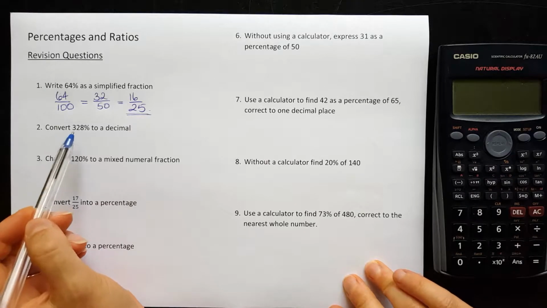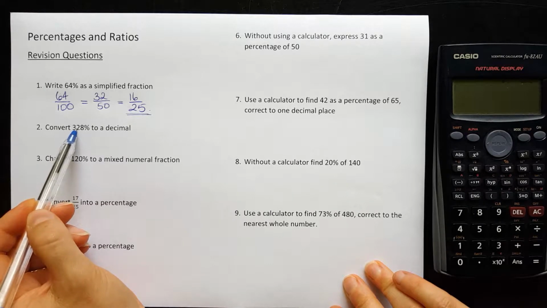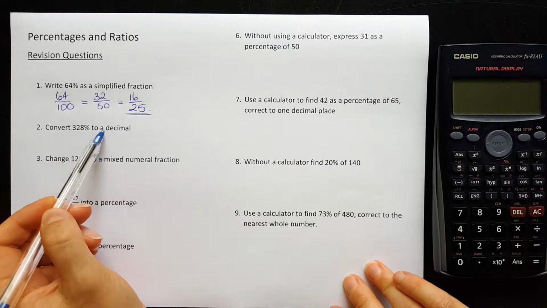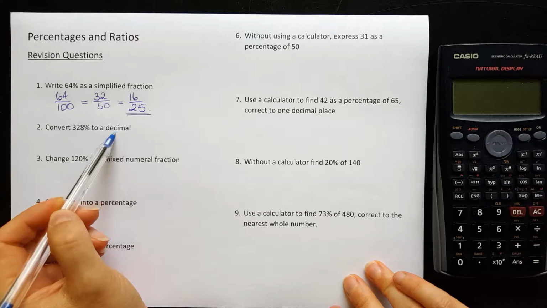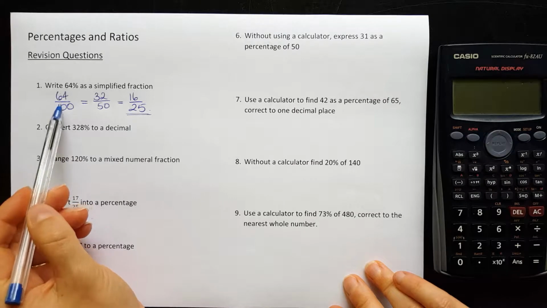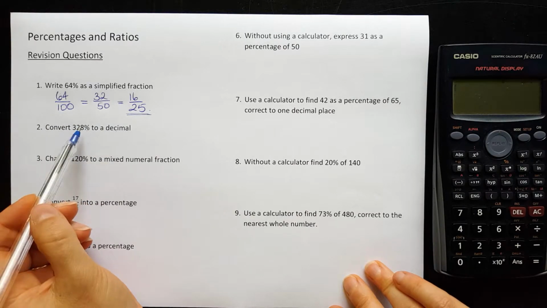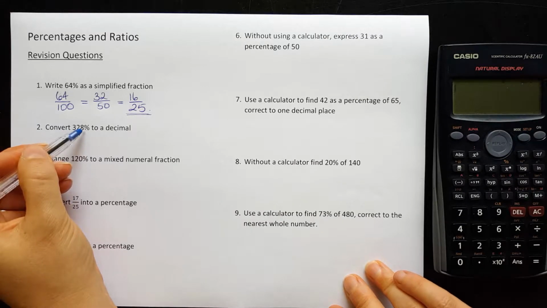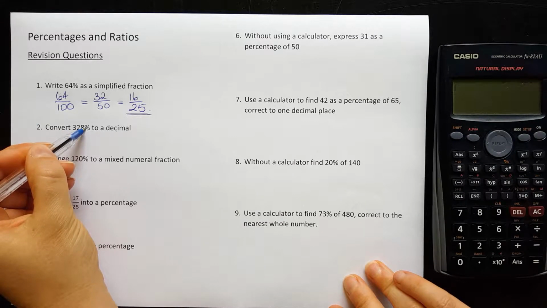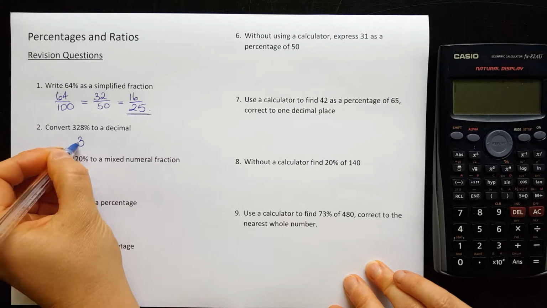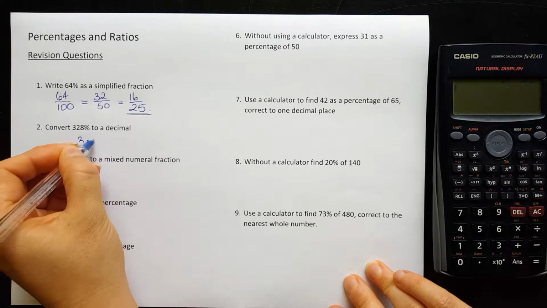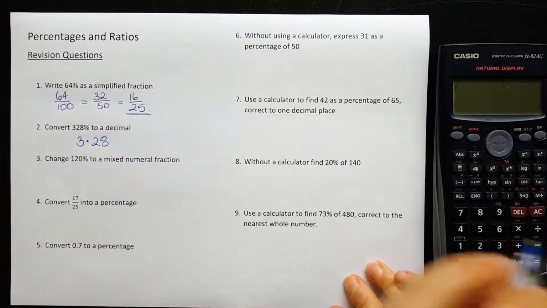For question 2, we want to convert 328% to a decimal. To change a percentage to a decimal, we need to divide by 100. We can do that by doing it as a fraction, but because we want a decimal, we just want to move the decimal place. So the decimal place would be here at the end, and I would need to jump back 2 places, 1, 2, putting it after the 3 to be 3.28 as a decimal.